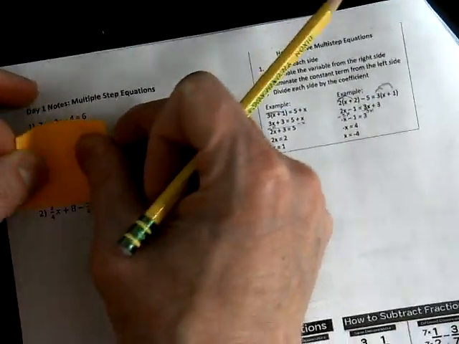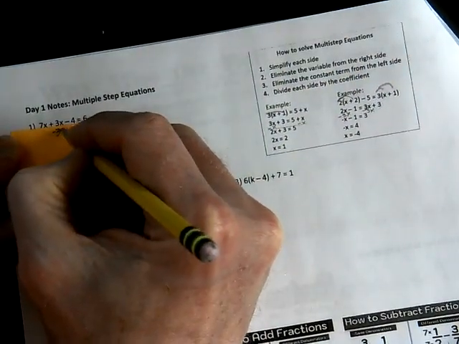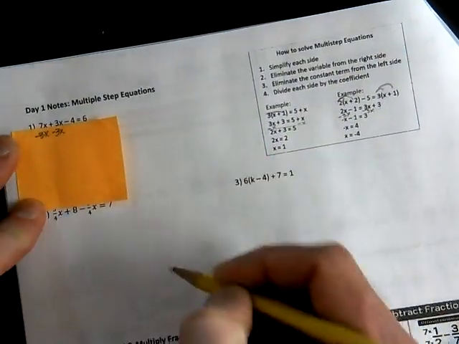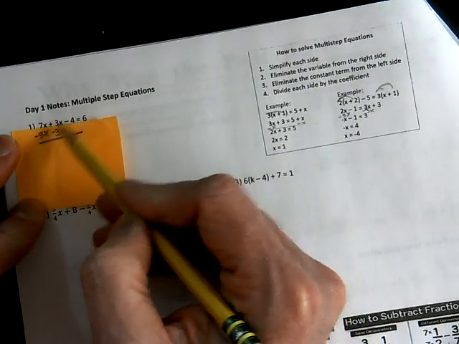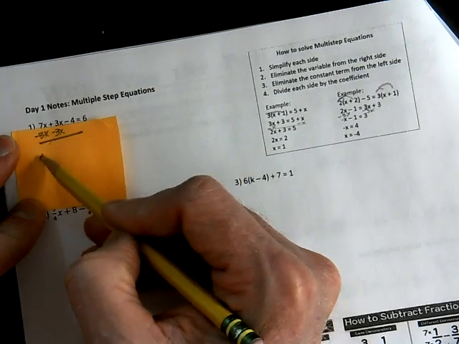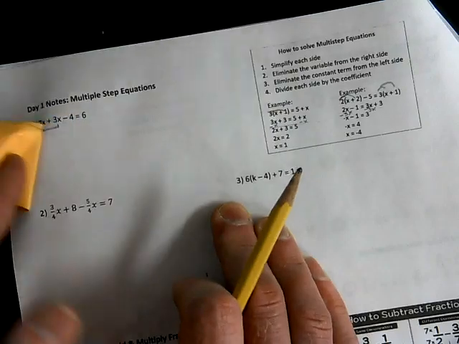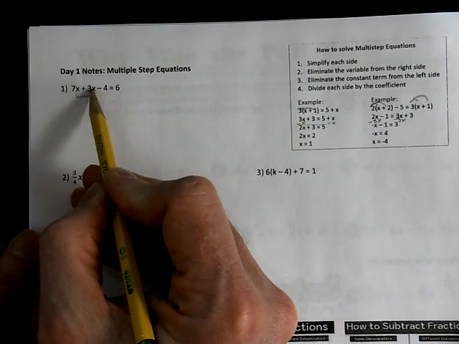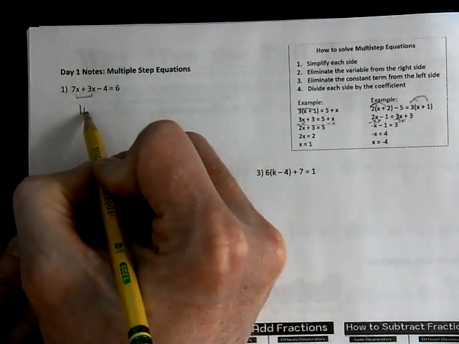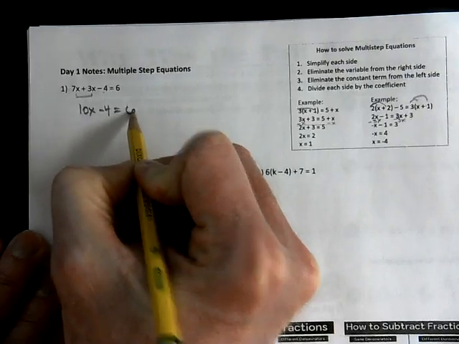you should not say minus 3x minus 3x. That is not going to work because they're on the same side of the equal sign. We don't cross those off. We do not call this 4x. It doesn't work like that. It's actually, you have 7x and you have 3x. That's a total of 10x minus 4 equals 6.